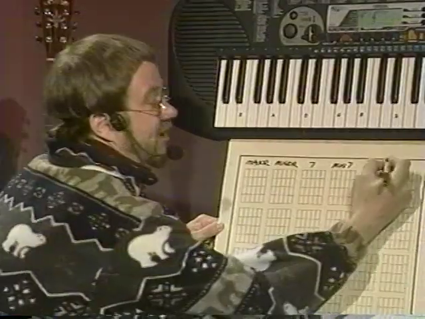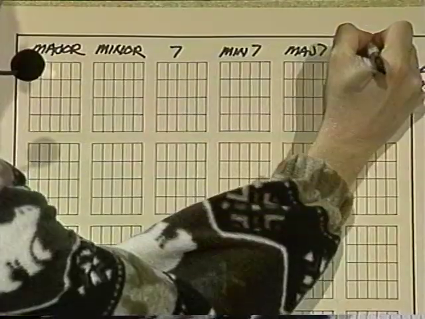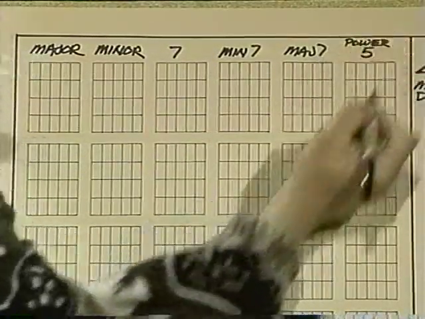And we're also going to be looking at these things called 5 chords, which some of you may know as power chords. These are the type you see a lot these days in hard rock music, heavy metal, and alternative stuff.